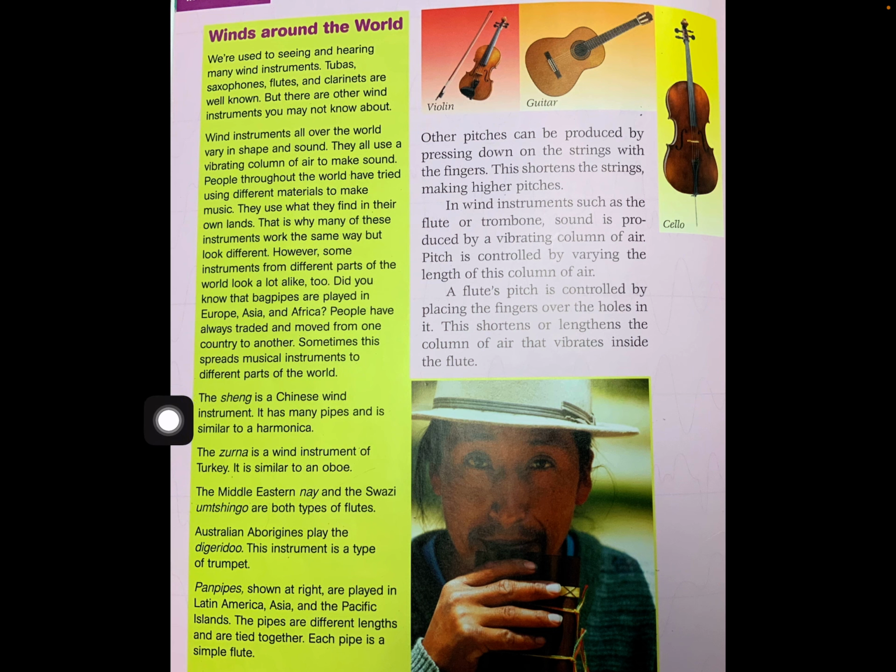The sheng is a Chinese wind instrument. It has many pipes and is similar to a harmonica. The zurna is a wind instrument of Turkey. It is similar to an oboe. The Middle Eastern ney and the Swazi umsushingo are both types of flutes.